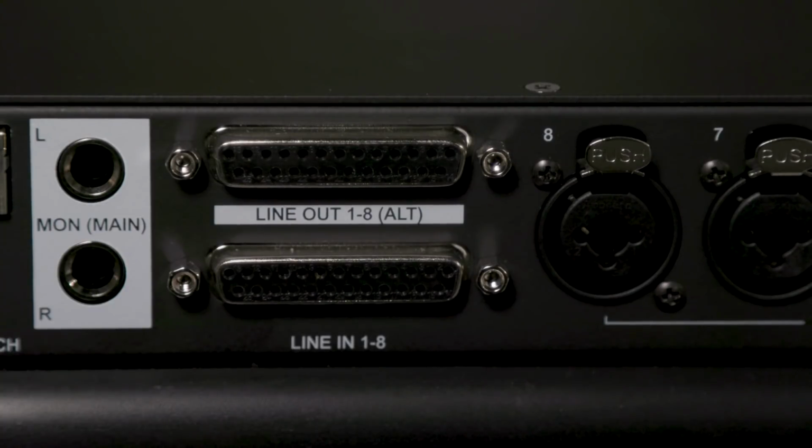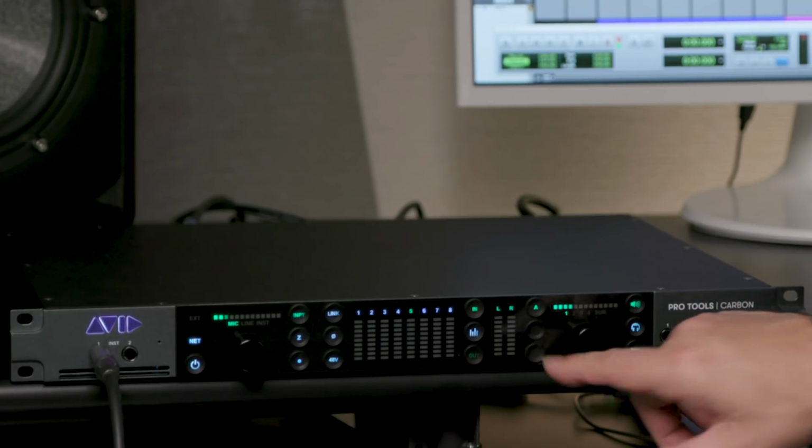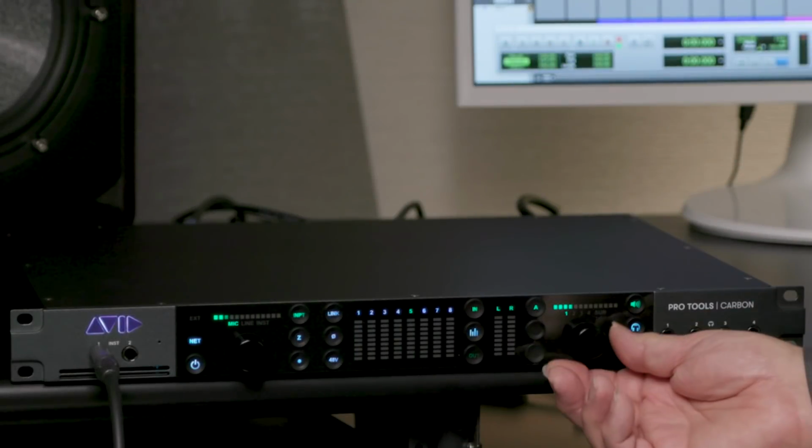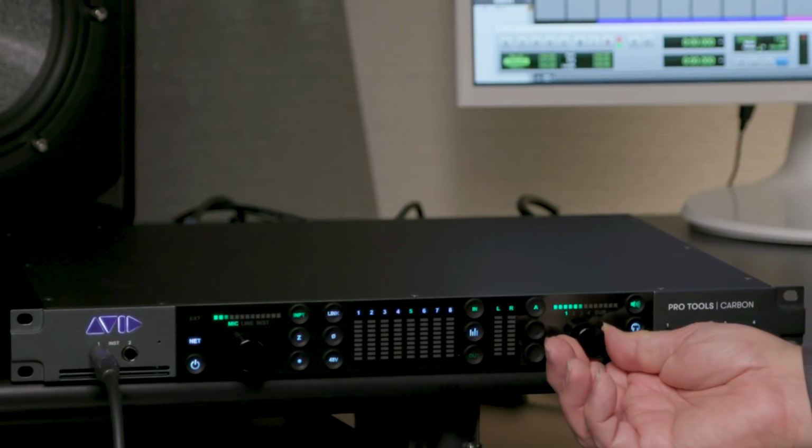Pro Tools Carbon offers 8 line level outputs on D-sub, and it also has a dedicated set of monitor outputs. 4 of the outputs on the D-sub can be configured as 2 additional sets of stereo monitors. When we do that, B and C would illuminate here, and we can switch among those using those buttons. Whichever one is activated is the one that we control with the output level.